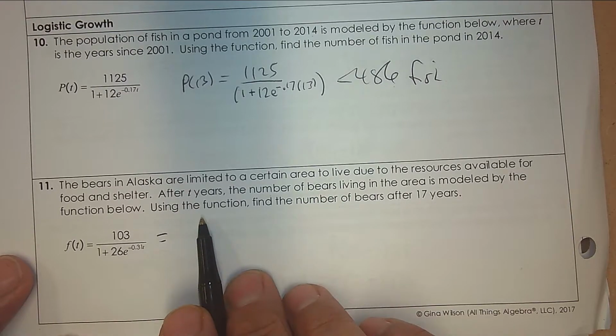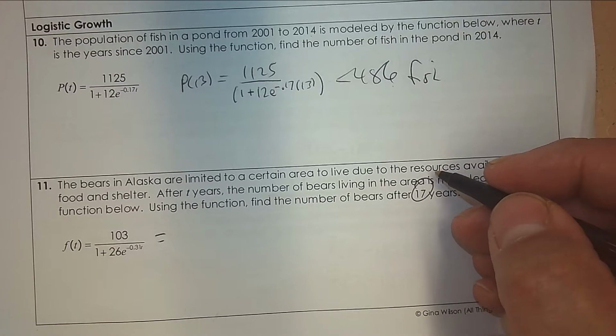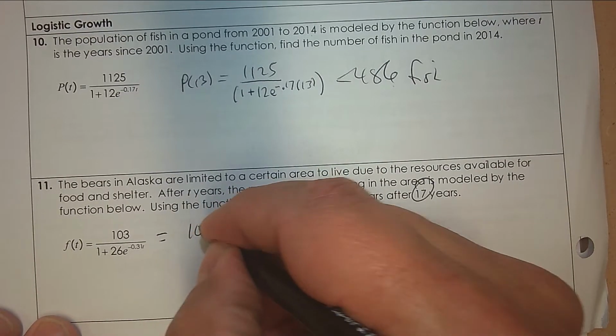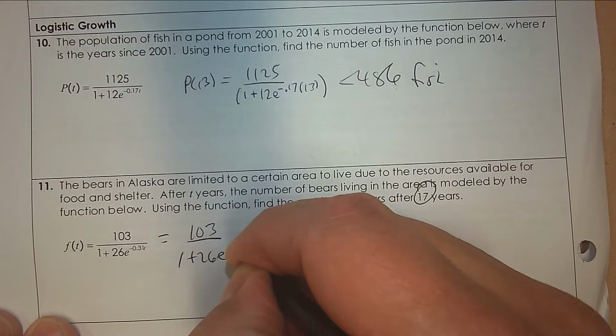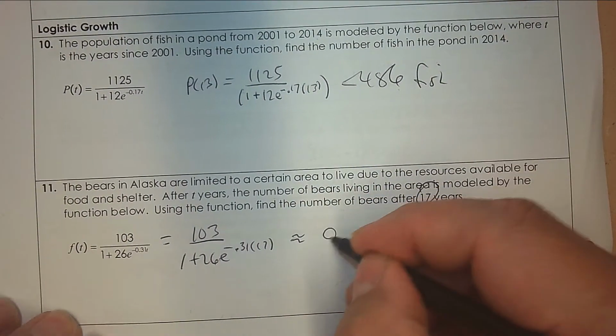So the bears in Alaska are limited to a certain area, and so on. After 2 years, there's the logistic growth model, 17 years. So again, what number would you plug in to see how many bears? So plug in 17. Use your calculator, and you would get 91 bears.